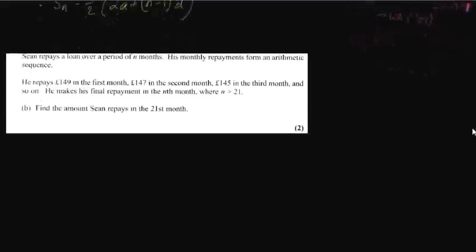Let's move on to the main sum. The main sum has nothing to do with this. So the main sum is, remember, this is an arithmetic series question, which will always deal with two formulas. Nth term is a plus n minus 1 d, and sum of n terms is n by 2 times twice a plus n minus 1 common difference, the one that we just proved.